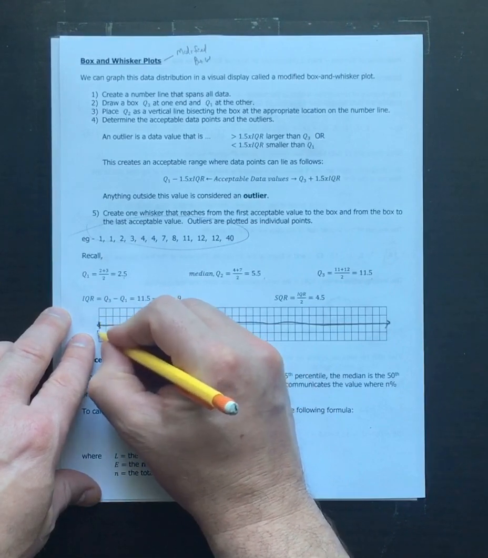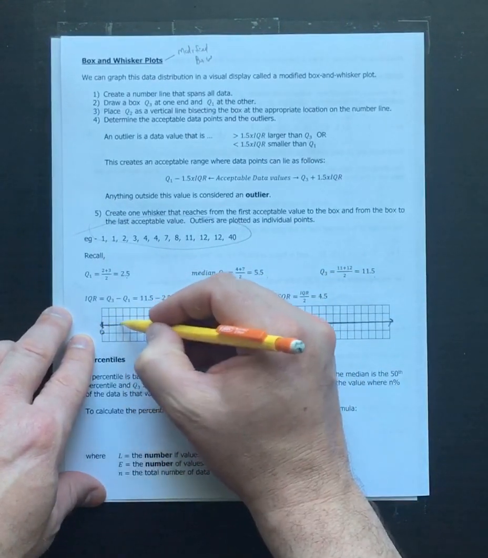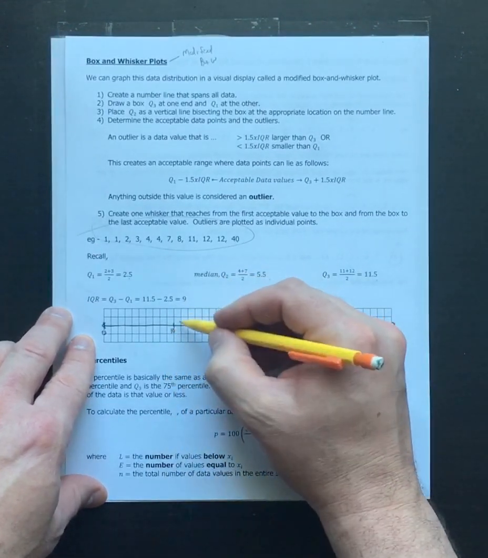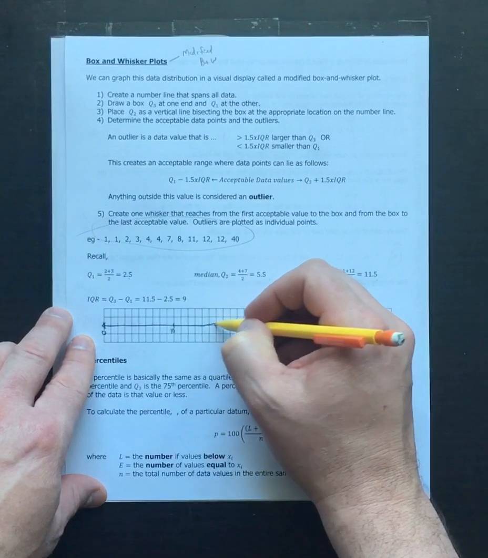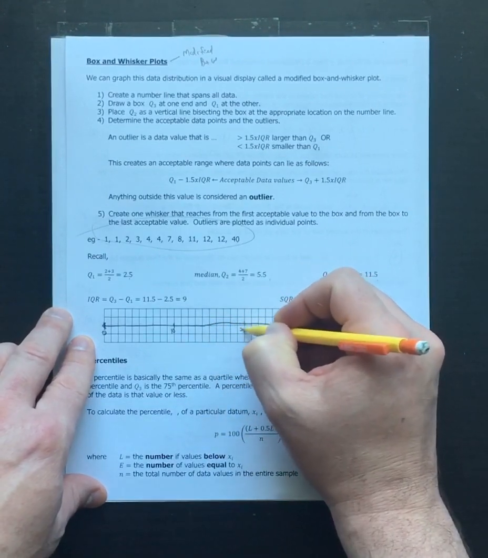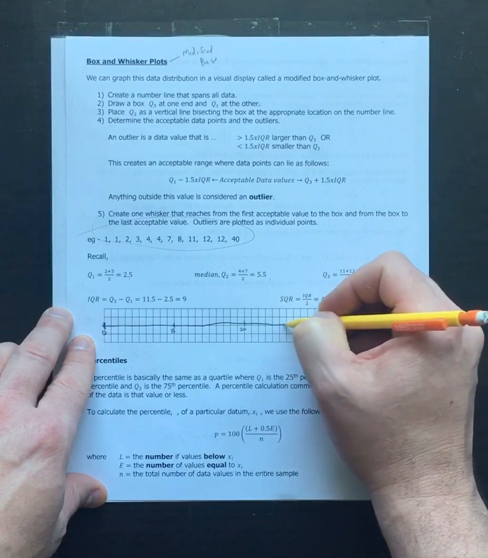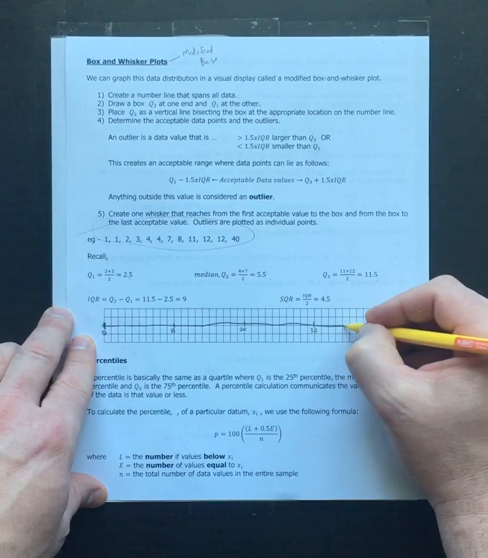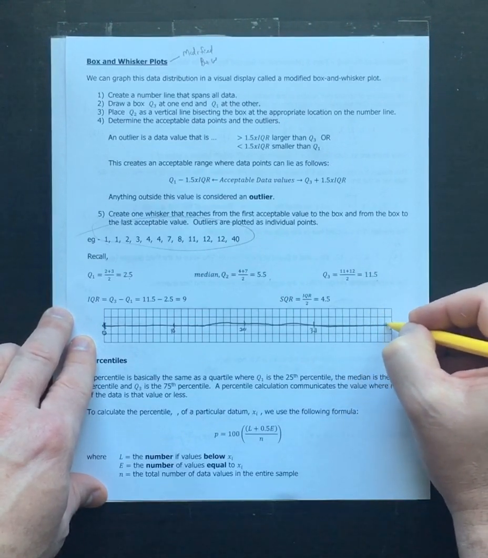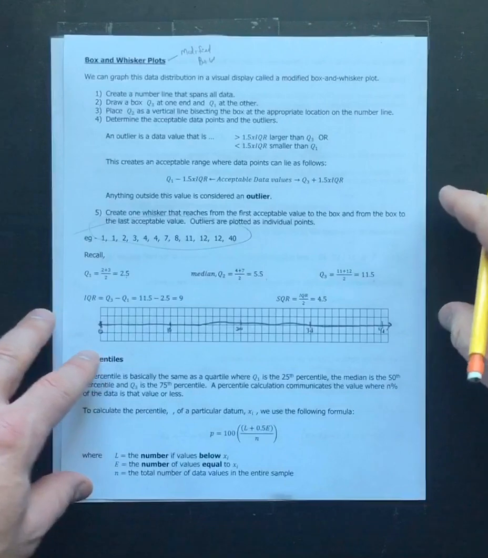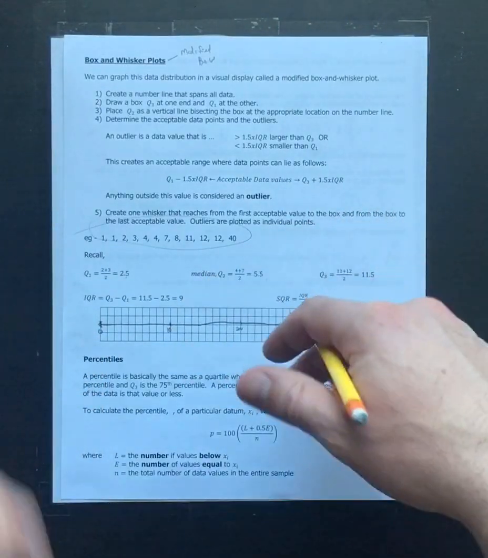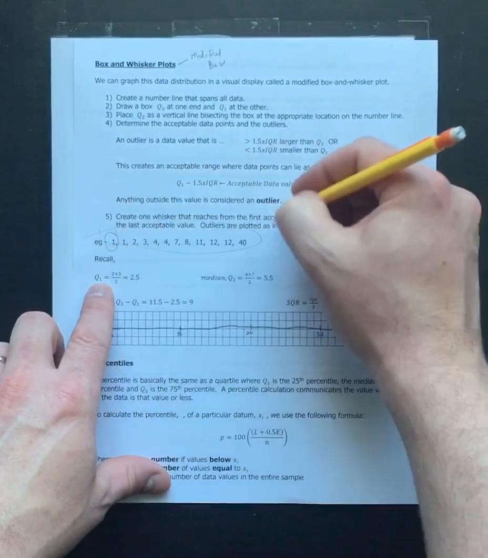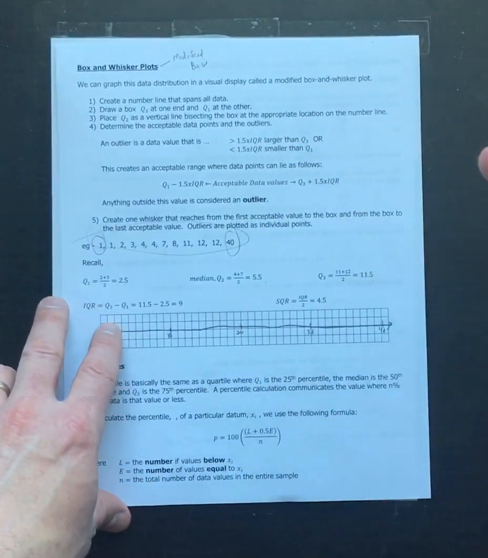So if I start here at 0, and I go all the way to 1, 2, 3, 4, 5, 6, 7, 8, 9, 10. No, I should have had this set up ahead of time, but oh well. 20. 30. 40. Hopefully I counted right. If not, you got me. Okay. But either way, you put a nice scale on there, whatever it is, make sure that it's done proportionally and make sure it envelops the entire data set. Because even if something's an outlier, we still have to plot it.